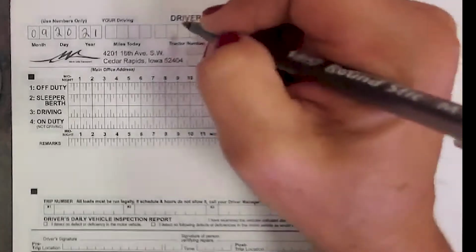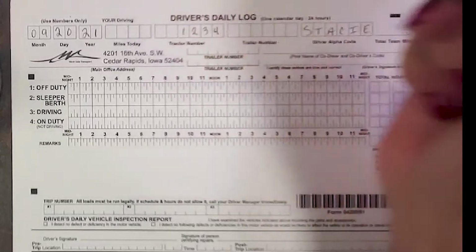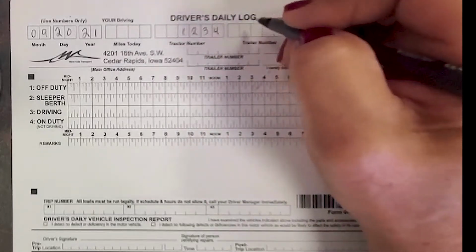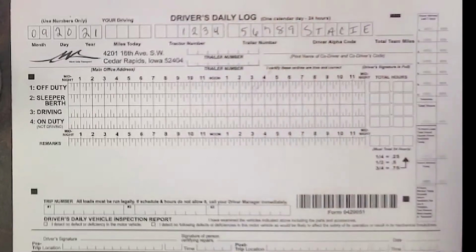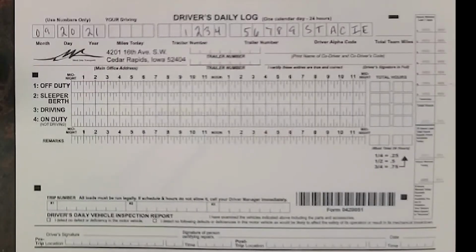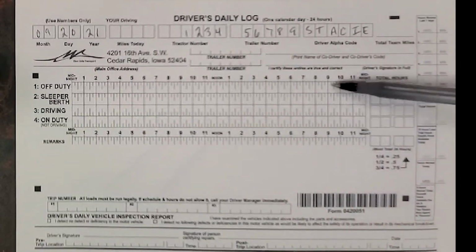Step number 3 would be putting in your tractor number. Step number 4 would be putting in your trailer number. So then step number 5 would be filling in your graph here.